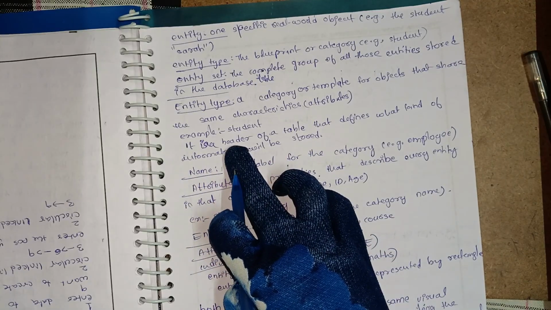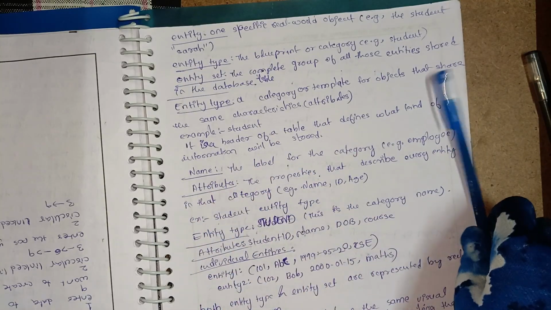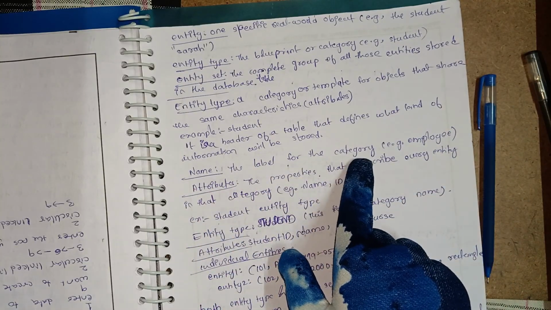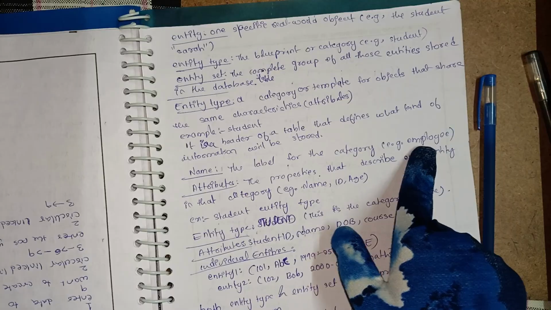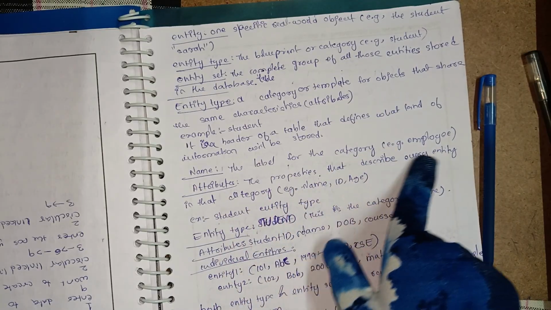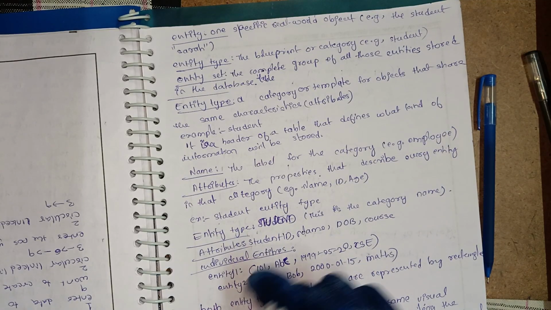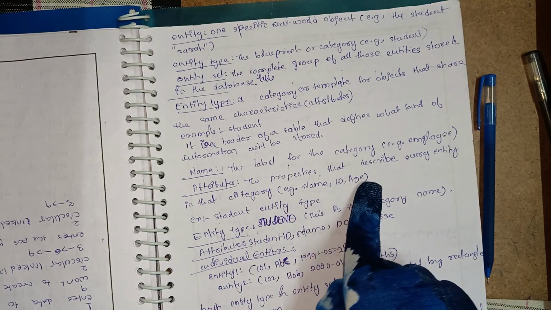Like the header is here student, the label for the category. Example, employee. And attributes, the properties that describe every entity in that category, like for example name, id, age.